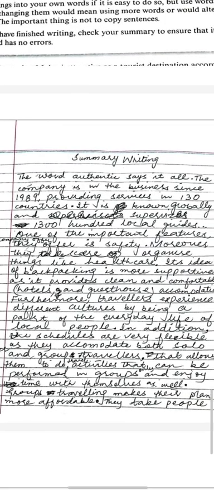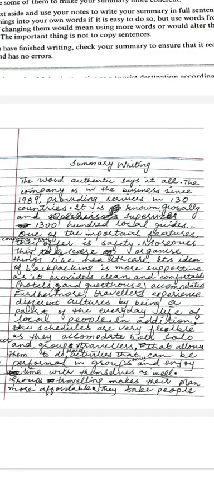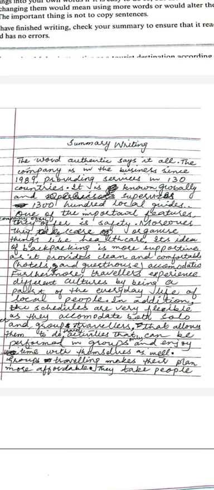Let's have a look at this summary writing task. We have discussed it in class as well. So how are you going to start your summary writing? This summary was about the authentic travel company. What are the advantages, benefits, good points, or arguments in favor of the authentic travel company? You have to start right from the beginning, talking about the points in favor. The word authentic says it all.